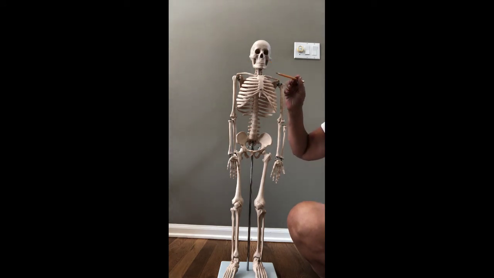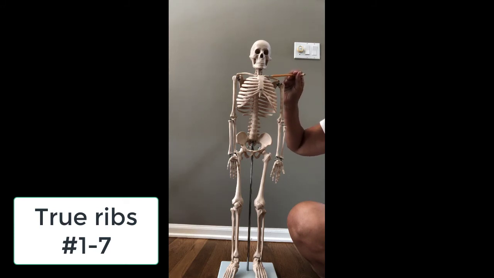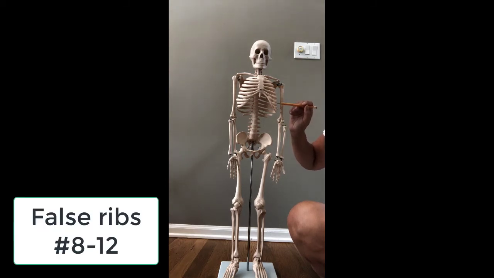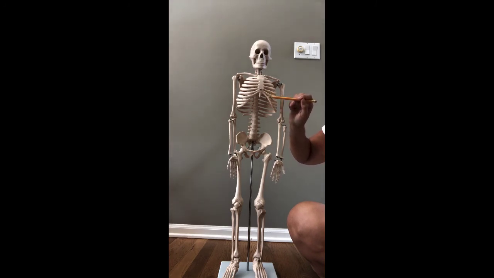For the ribs, we have true ribs and false ribs. The true ribs are the first 7 ribs. So 1, 2, 3, 4, 5, 6, 7. All of these ribs attach directly to the sternum. Ribs 8, 9, and 10, these 3 right here, you can see they only attach to the costa, or the cartilage, of rib 7.